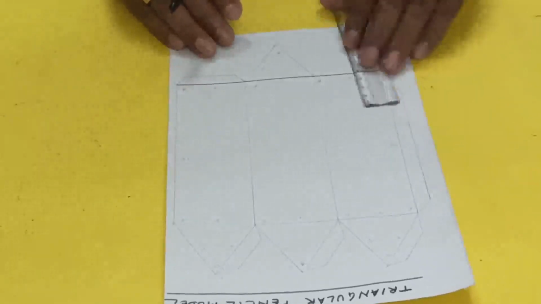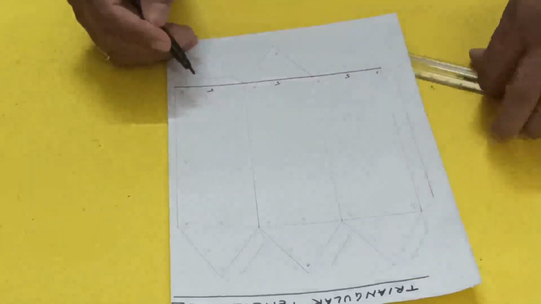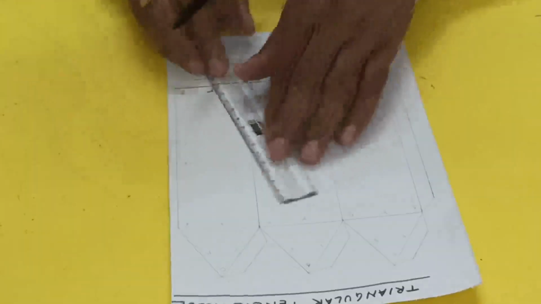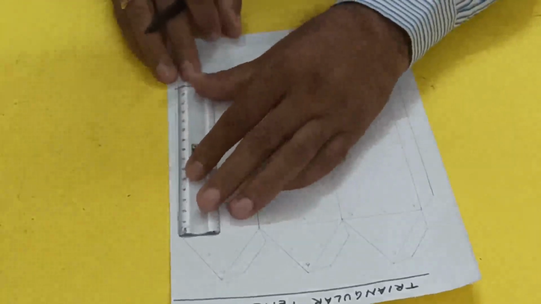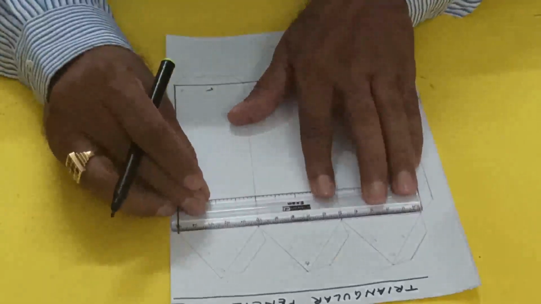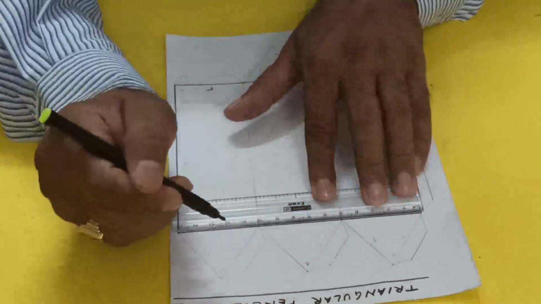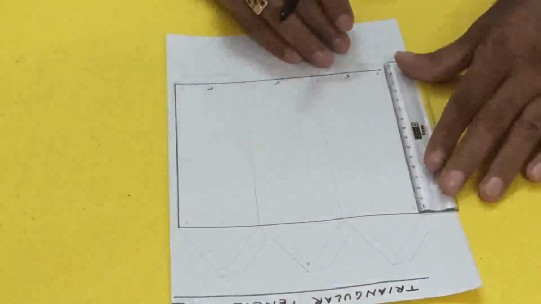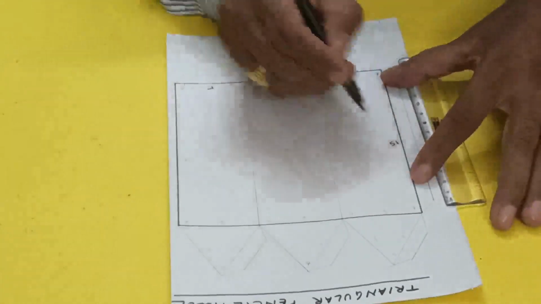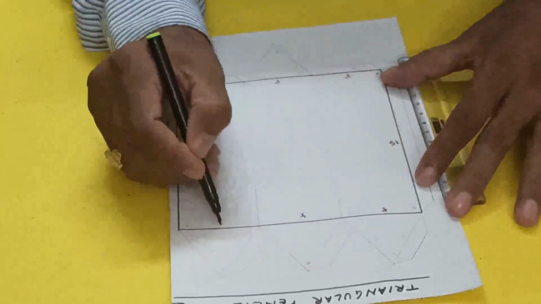So here this is 5 centimeters, this is 5 and this one 5. Here I have taken a dot, and now here 15 centimeters. On this side 5 into 3, 15 centimeters. Here 5 and 10. Now this side you have to join. So this one is 15 centimeters and this one 5, 5, 5.